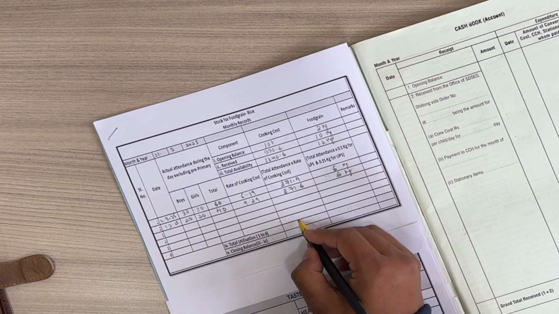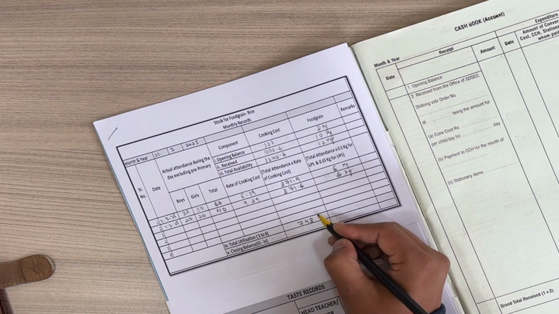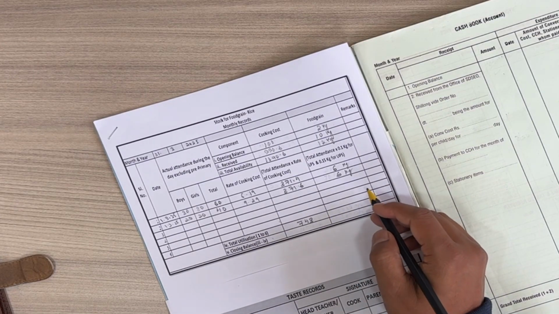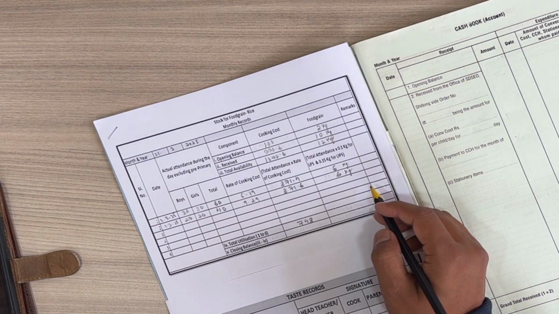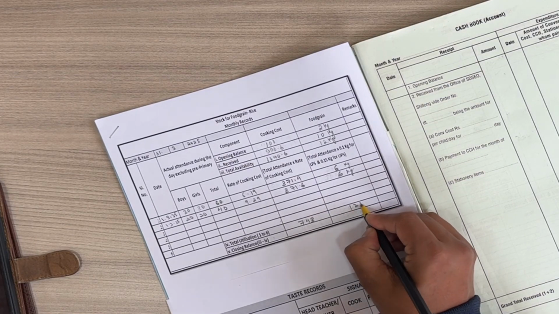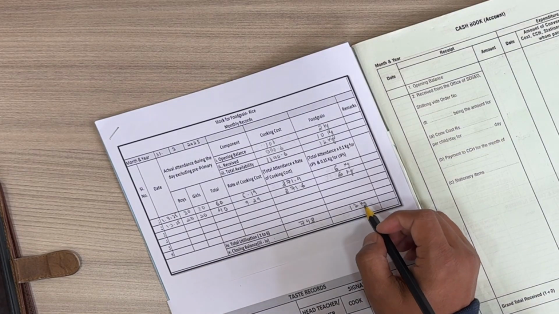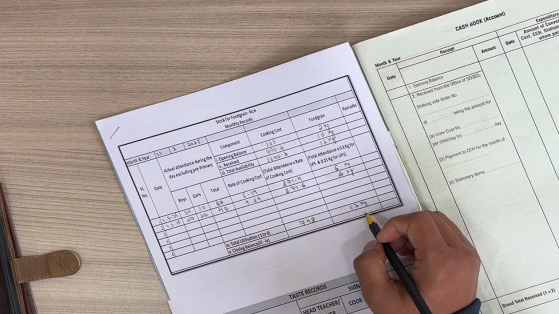So the total rate will be 743. And for the quantity, it will be 6 kg and 6 kg, so 12 kg. These are the amounts given to both lower primary and upper primary students.